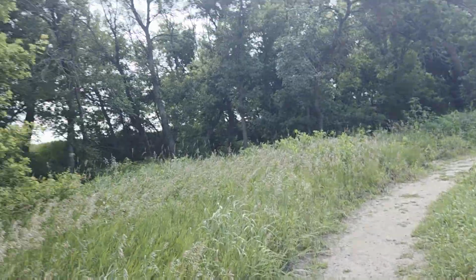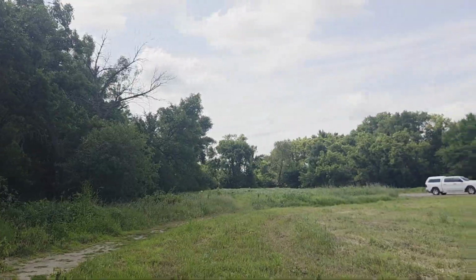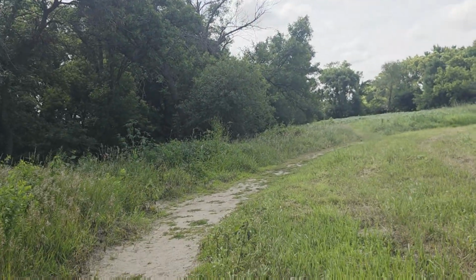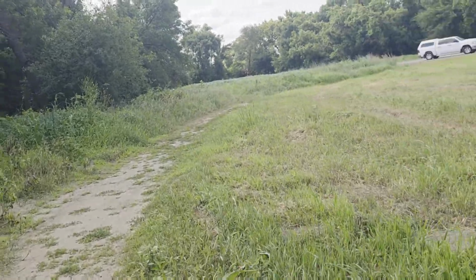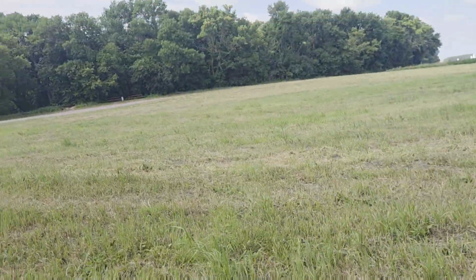So we did all that walking up there, but it looks like there's some other significant stuff that's much closer to the parking spot here.